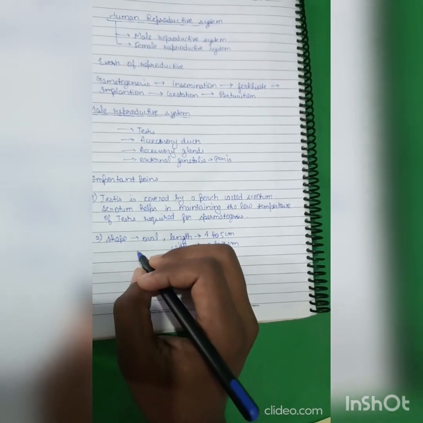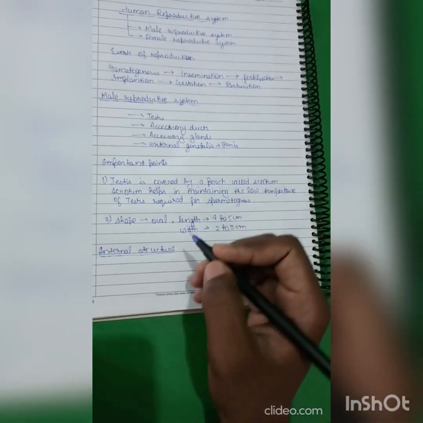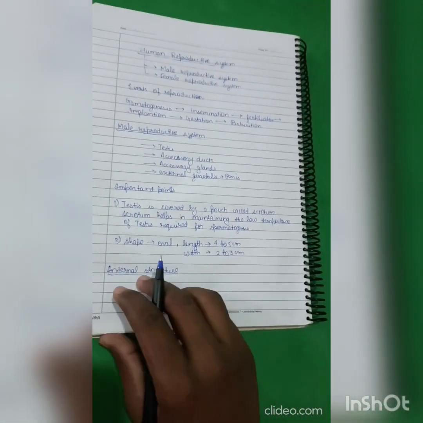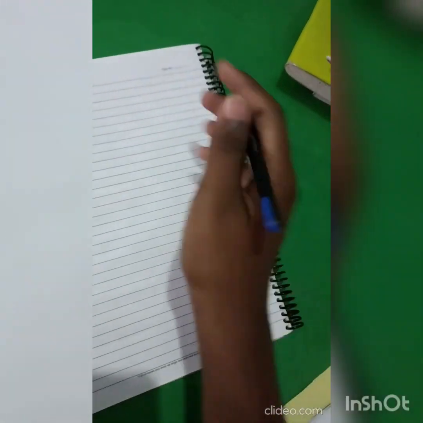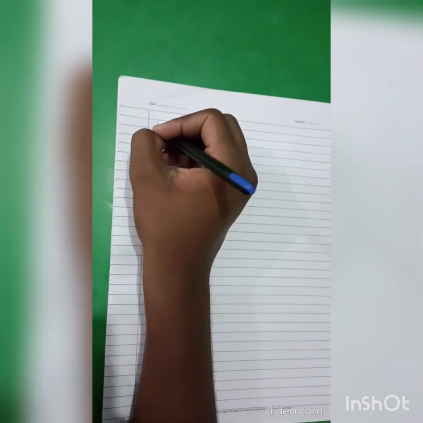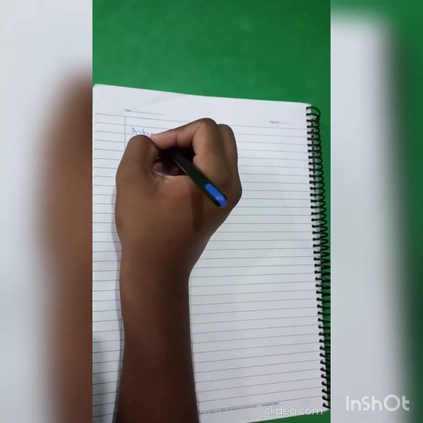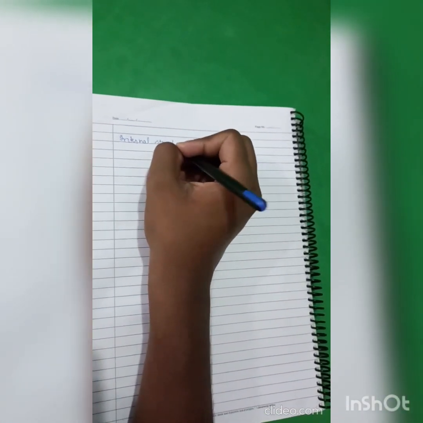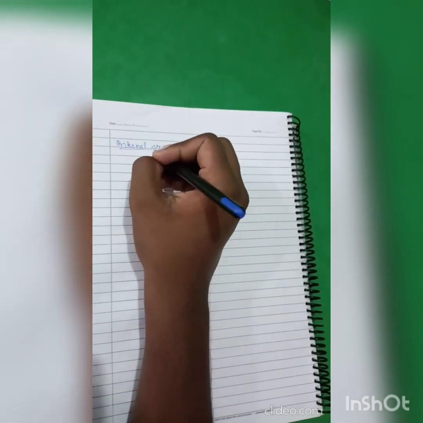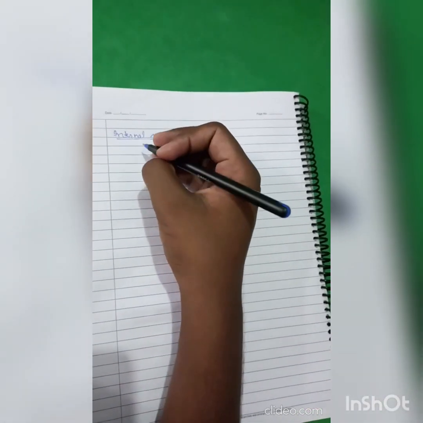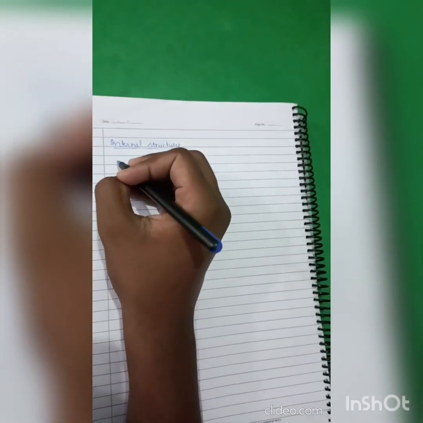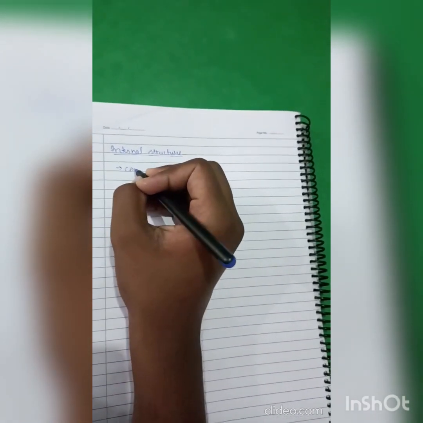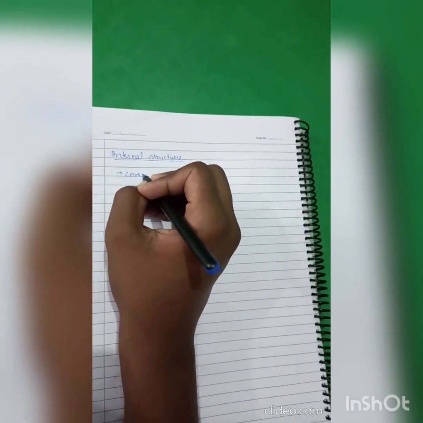Now let's move into the internal structure of the testes. As we do not have much space here, let's move to another page to discuss the internal structure of the testes. The testis is covered by a dense covering, which is of course for protection.